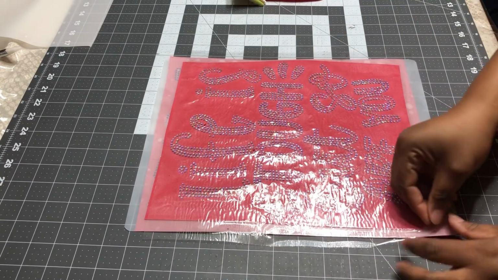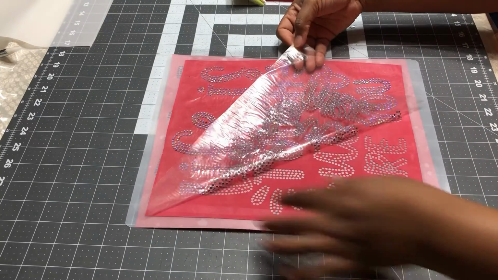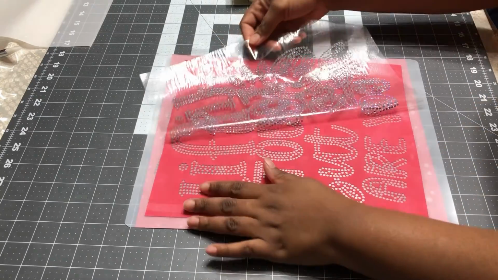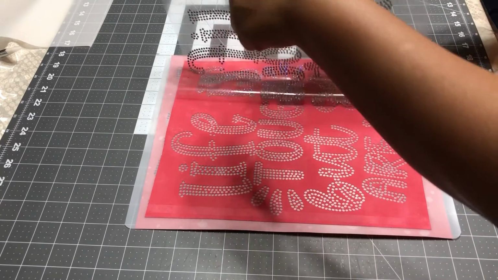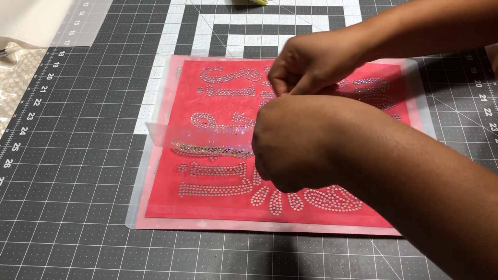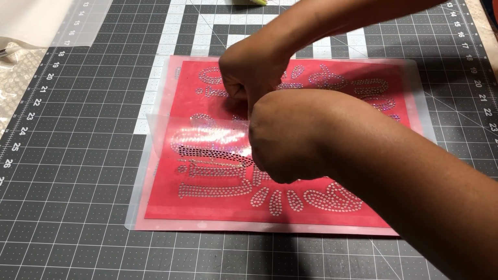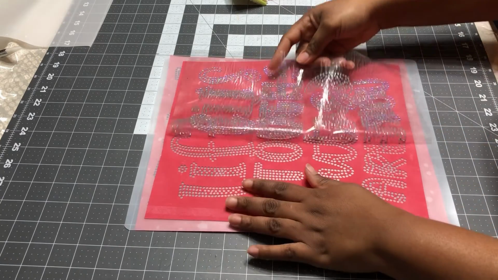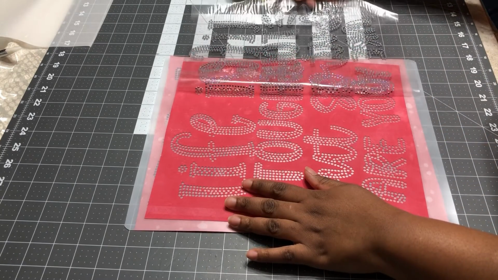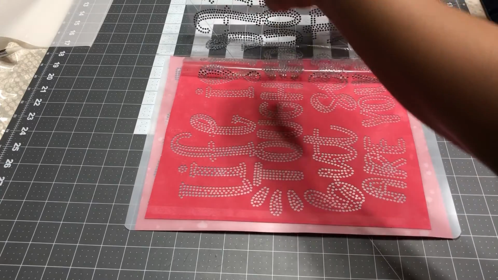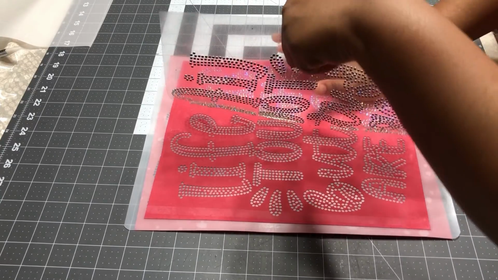Okay, so now you're going to take up your stones. See, if a stone is left back, just go back in, push it down, and go again. See, there are a few here.